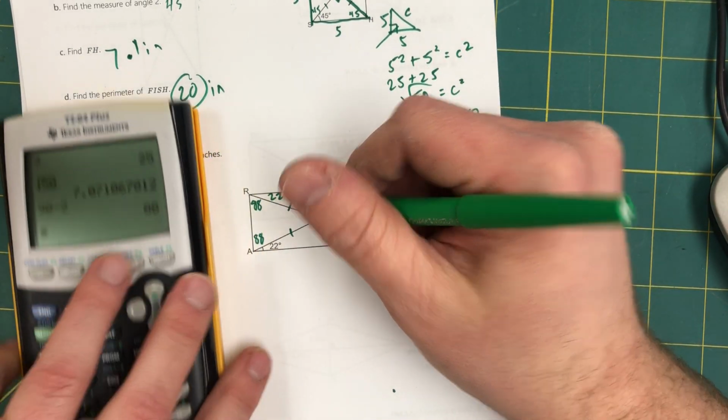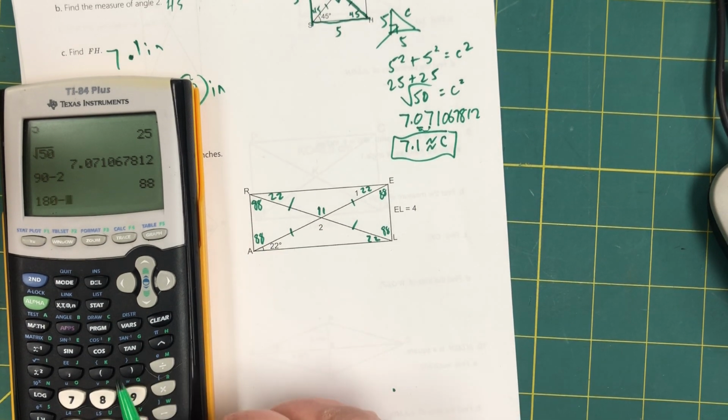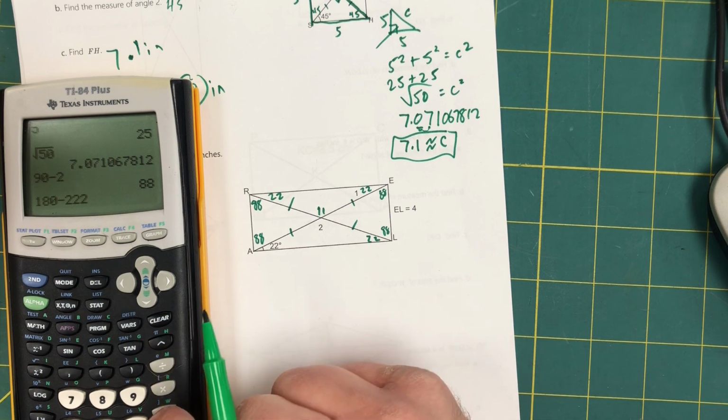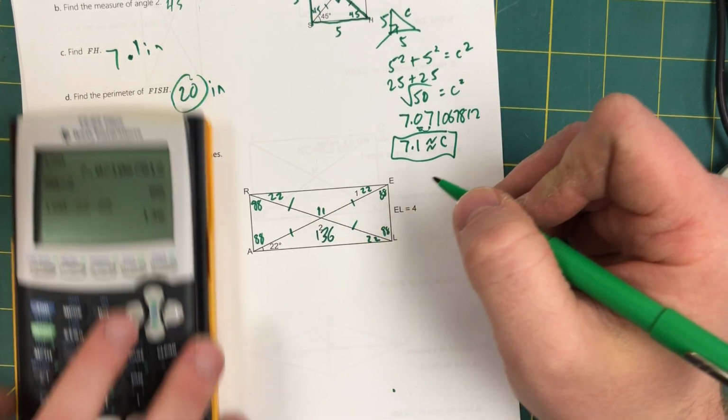But if I want to find angle 2, I got this triangle down here. So I could do 180 minus 22. No, not 2, 2, 2, 2. Minus 22, minus 22. So I got 136 right here.